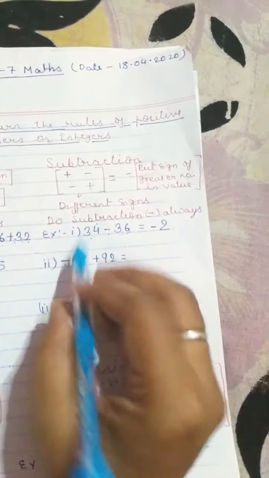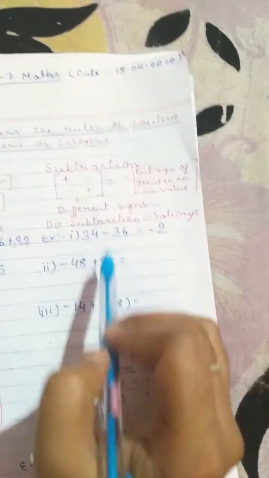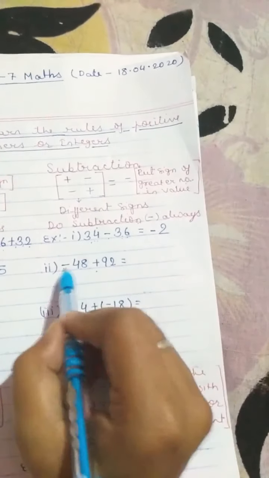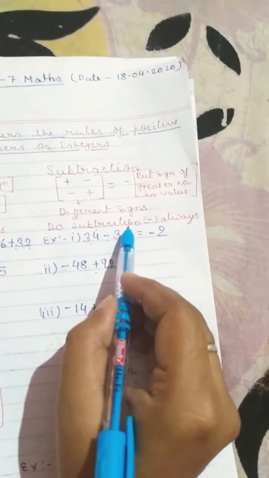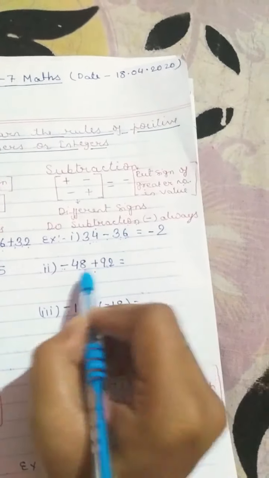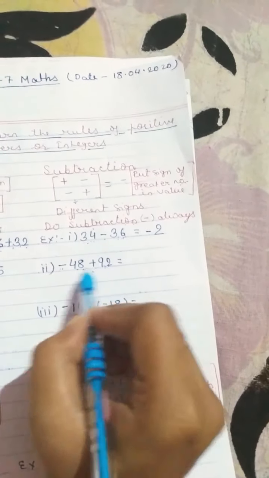Next example: minus 48 plus 92. What you have to do? Subtraction. So 92 minus 48. How much will come?